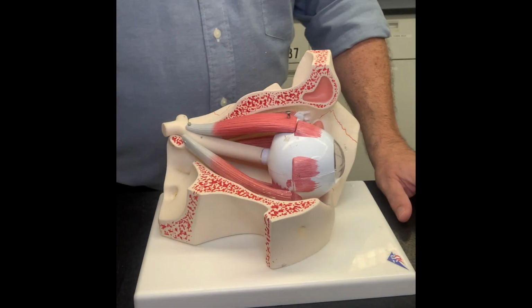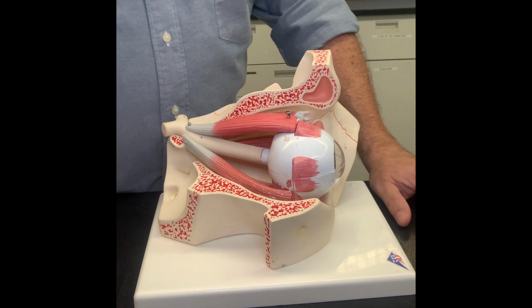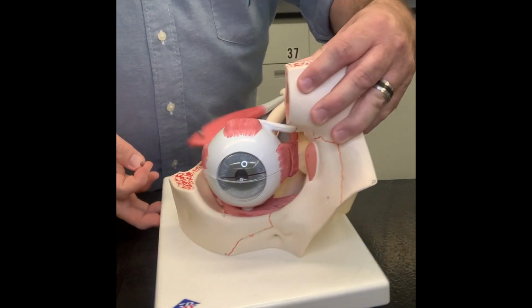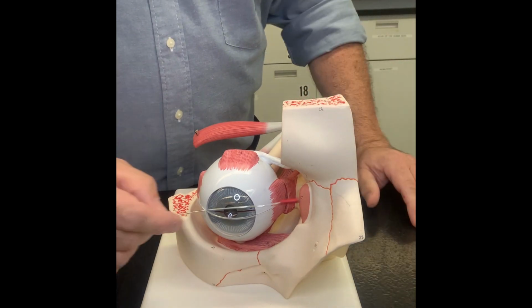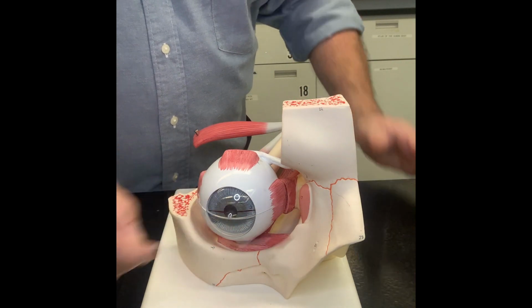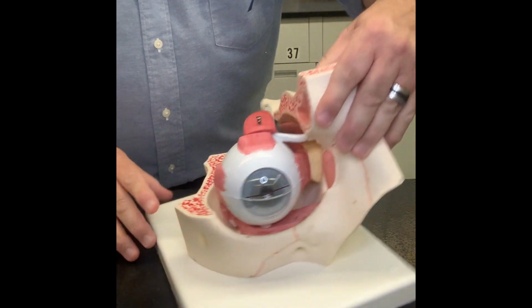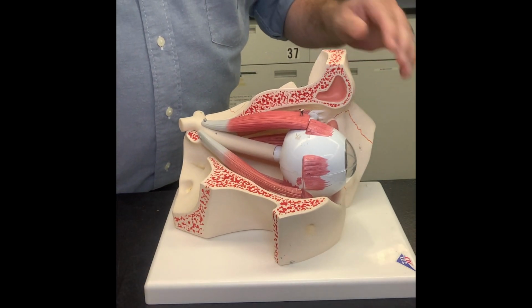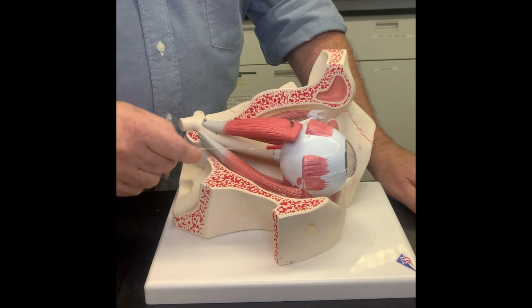All right, folks, so we have here a model representing the human eye. We're looking at actually a right human eye. We have here the nasal bone right here. So this is a right eye, and we're going to first look at the extraocular muscles of the eye, and we're going to look at the recti muscles first.